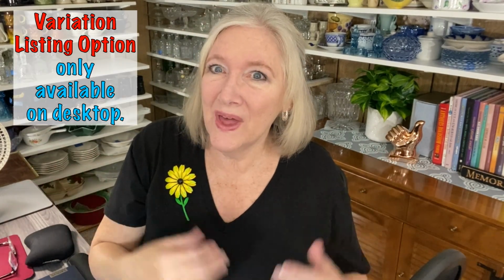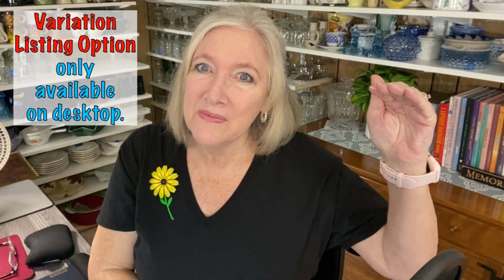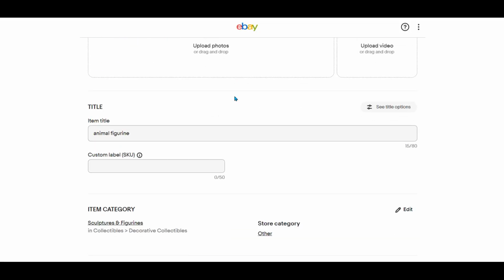And you'll find the variation option, if it exists for that type of item, after the item specifics and before the condition. It's in between those two items. If it's not there, you don't have it for that eBay category. For now, I just have a rough title.